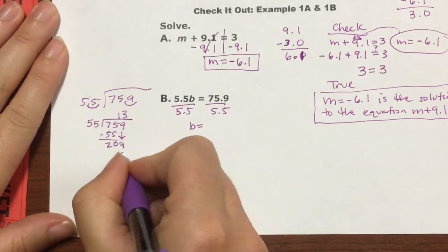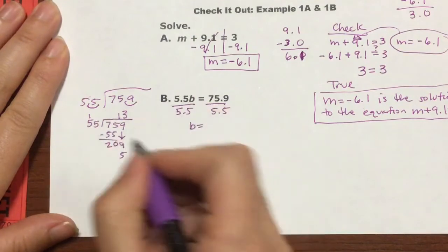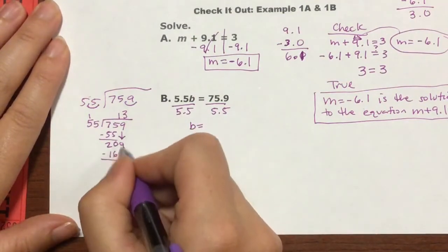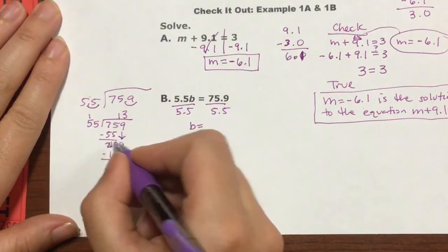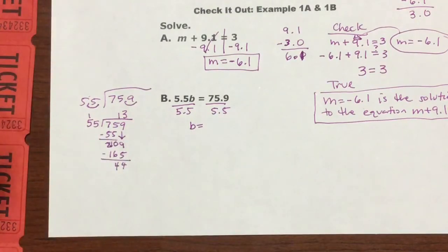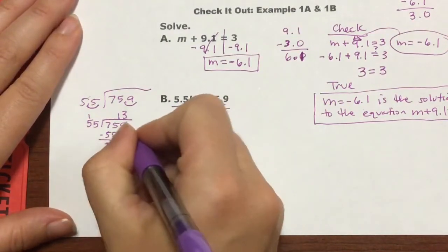3 times 5 is 15. 3 times 5 is 15 plus the 1 would be 16. We're going to do the subtraction. 9 minus 5 is 4. We have to borrow here, and that is 4. And yes, this number is less than 55, so we did it right. Now, we still have a remainder, so we have to keep going.